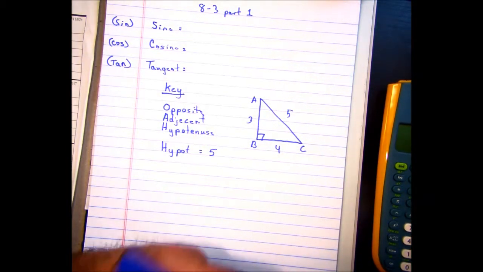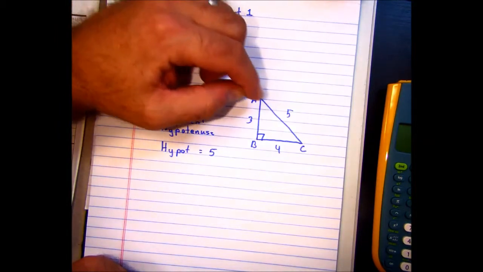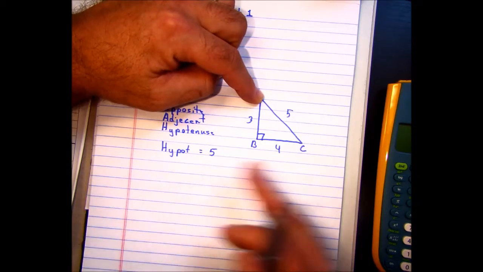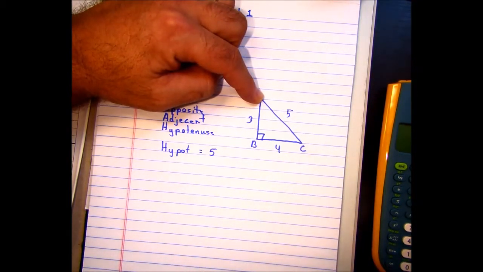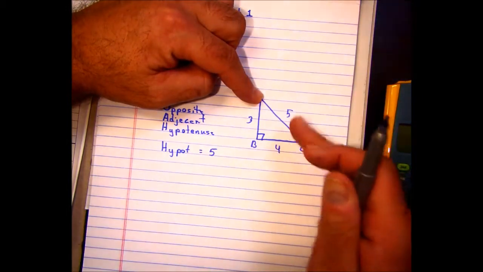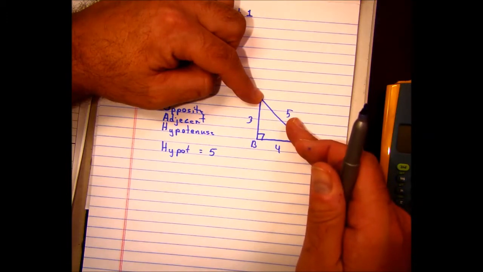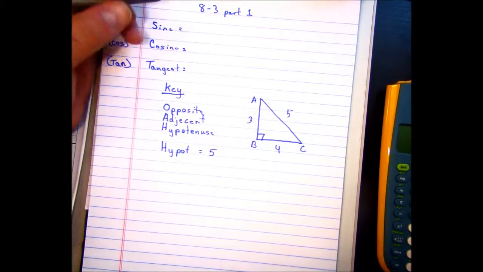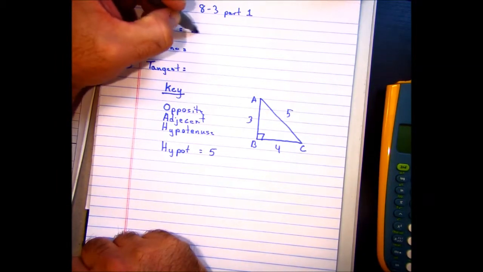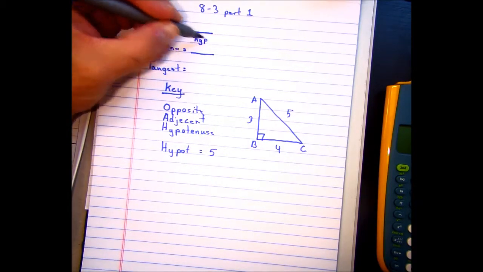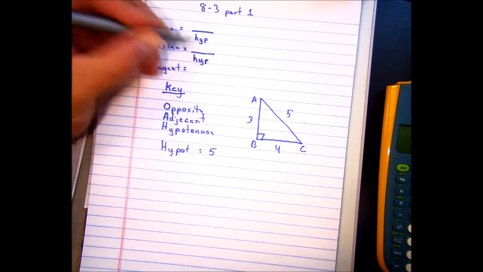Now, how does that change? Well, if I said angle A is where I'm starting, now what side is opposite? 4 is. What side is adjacent? 3 is. What side always stays the same? The hypotenuse. All right? So you have opposite, adjacent, and hypotenuse. Now, the sine ratio is always similar to cosine. Well, why? Because they share something. They will always have the hypotenuse in the denominator.